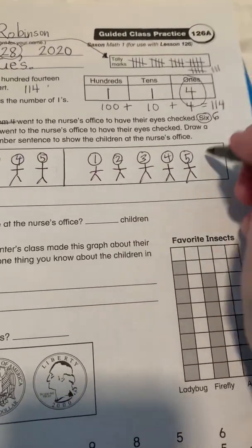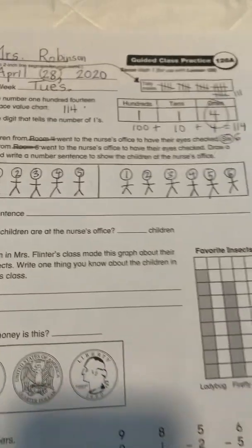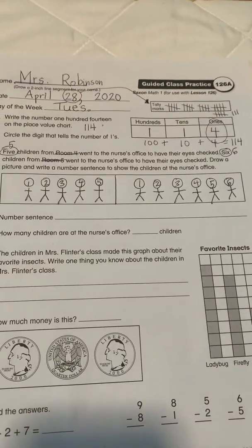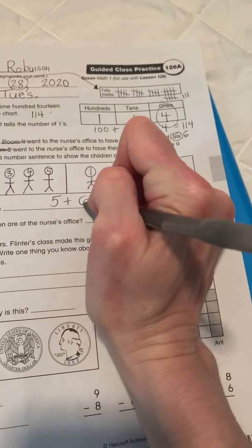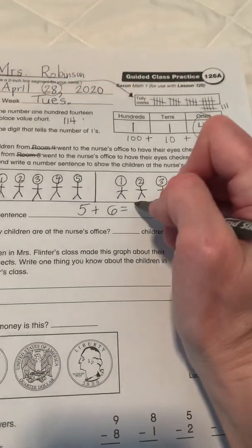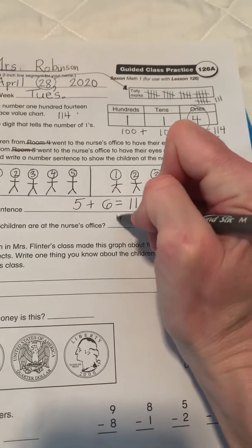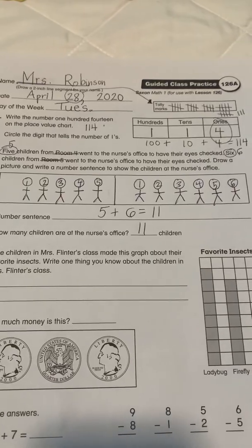All right, 1, 2, 3, 4, 5. So 5 plus 5, we all know. 5 plus 6 is 1 more than that. So if you know 5 plus 5, it's just 1 more. So 5 plus 5 is 10, and 1 more would be 11. There were 11 children that went to the nurse's office to have their eyes checked.